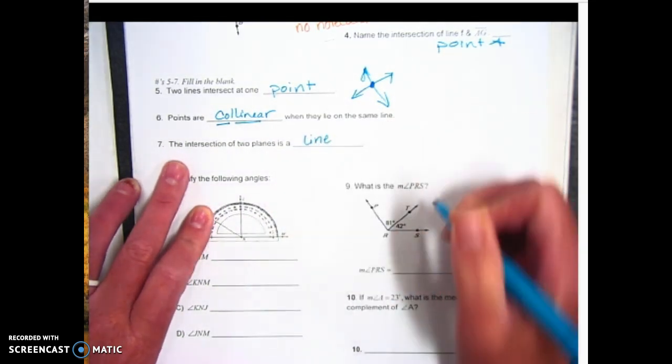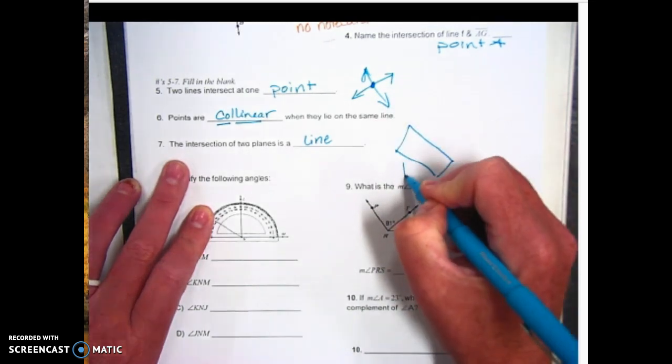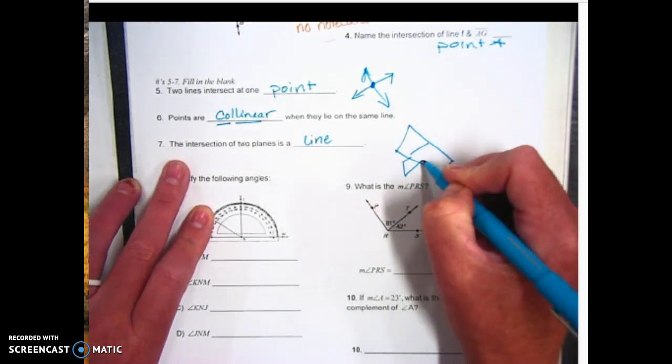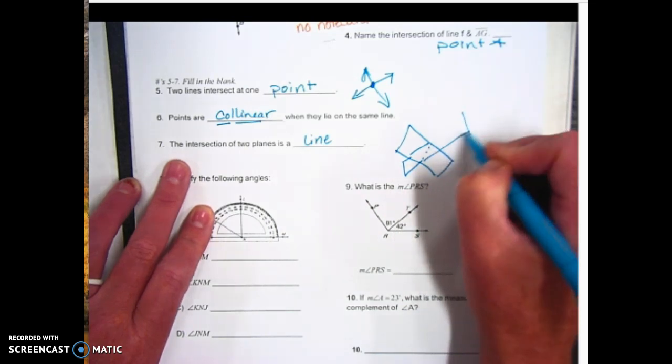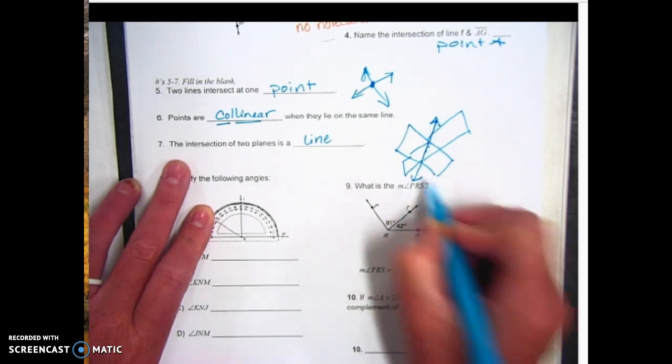Okay. Number 7, the intersection of 2 planes is a line. And I'm not very good at drawing this, but I will attempt. So you have a plane going this way, and then you have a second plane going through it, coming out this way. Their intersection is going to be that line going right there through it.